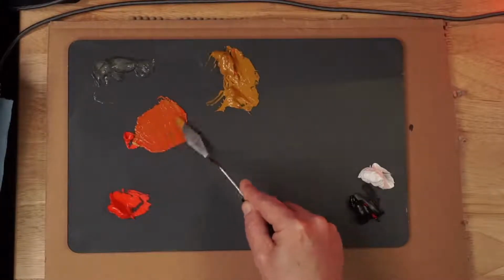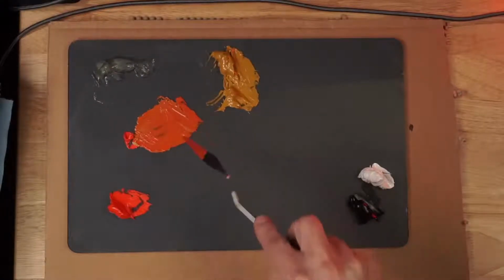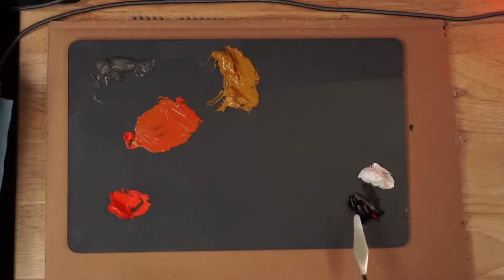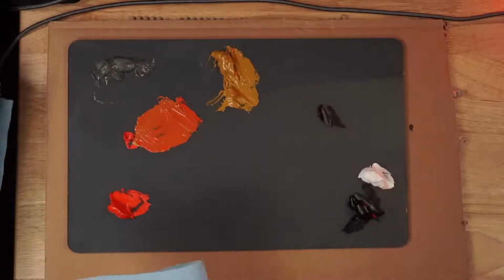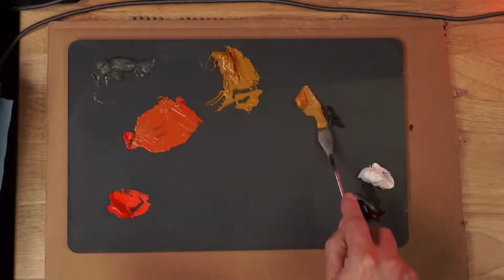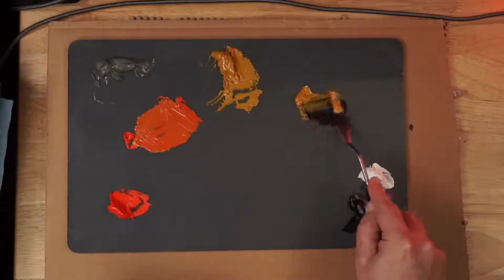Okay, and we'll get to an orange. If we want green, well, yellow, and this is acting as our blue, even though it's black, yellow and black will be our green.